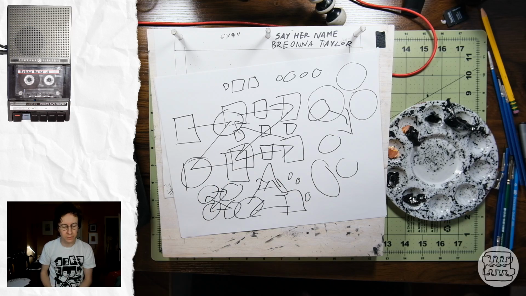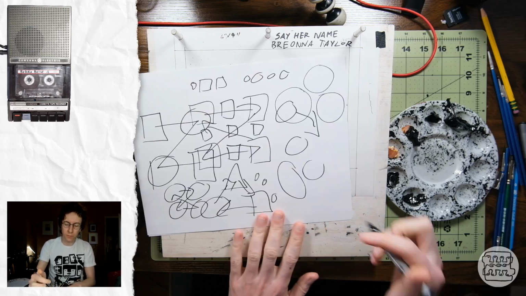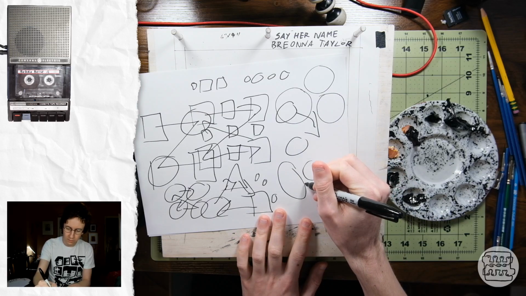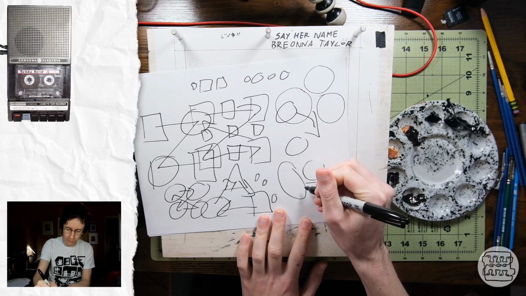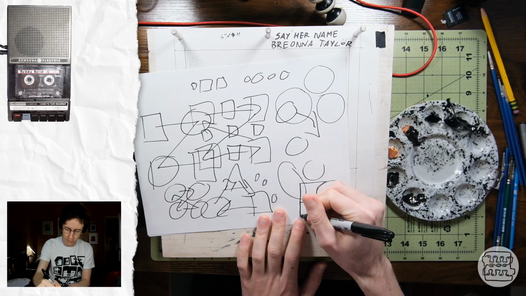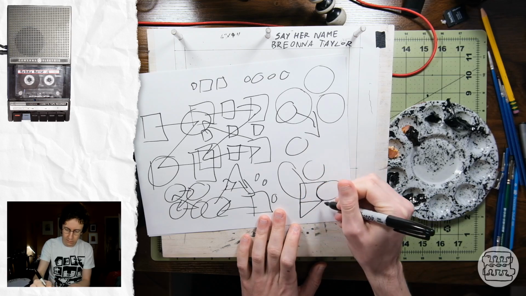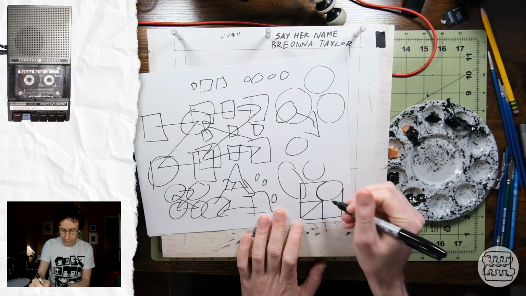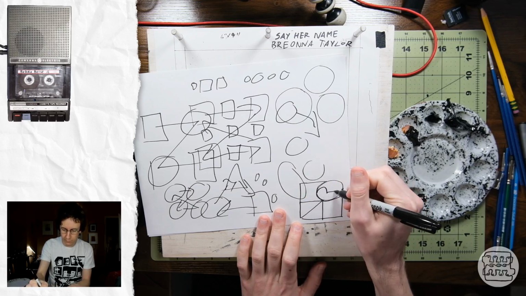I do like the idea. Maybe it's something where I have some forms that are directly, I just find a little bit more of a pattern with it.